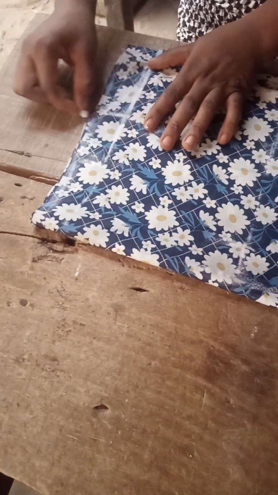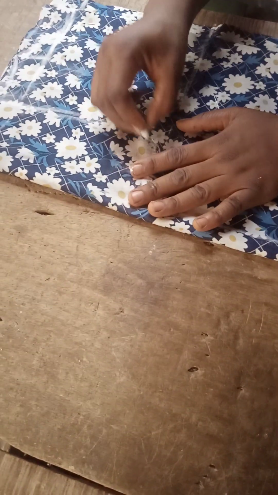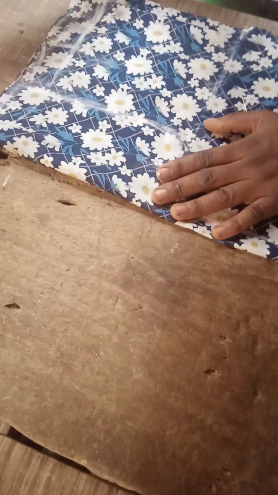Then for up, you have to slant. For here, slant. Then you slant your shoulder. Then you join. From there you curve. This is our shoulder. Then curve it, or use your curve ruler. I'm used to freehand curve for you to get your armhole.